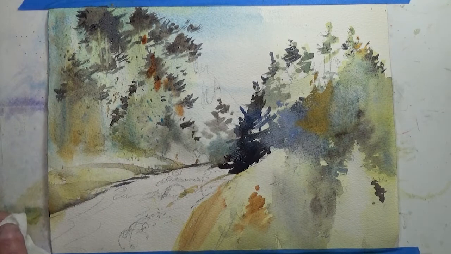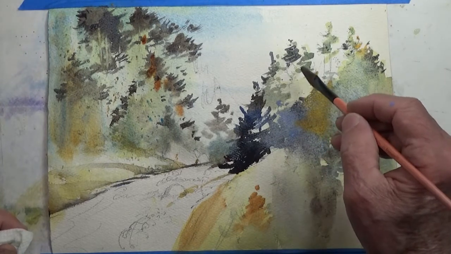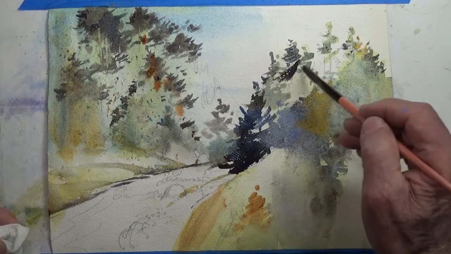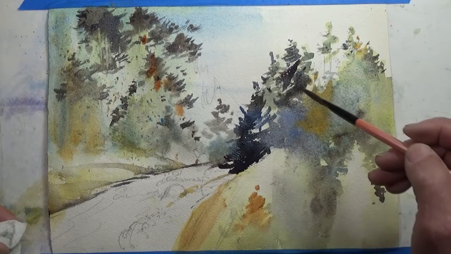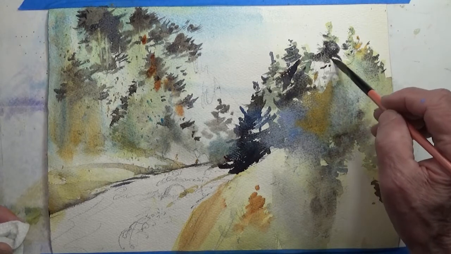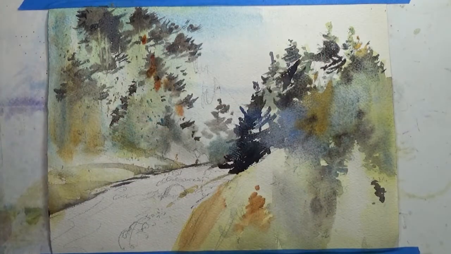Okay, now that's a little bit too light. Yep, I topped those trees, and that's a little bit too light. So I'm going to come in here and make this a little bit darker by doing some. I want to wet this a little bit more, cobalt blue. Wet that a bit. Remember, I'm seeing through this too, so you want to leave some light in those areas, okay?